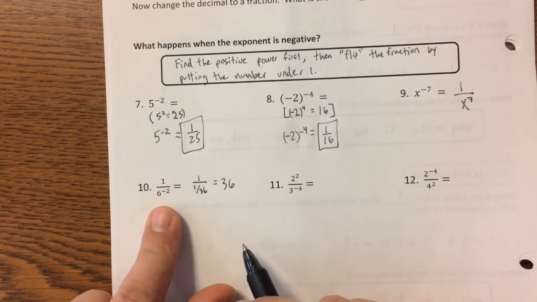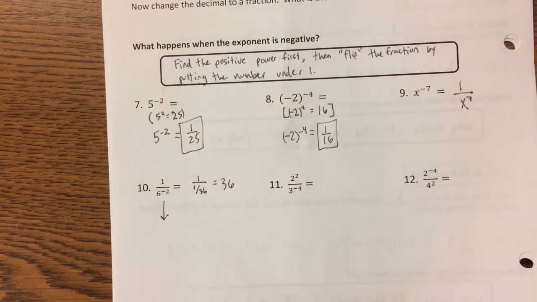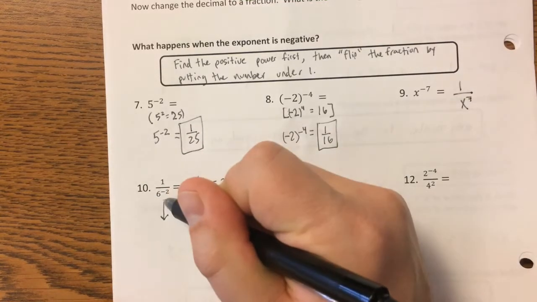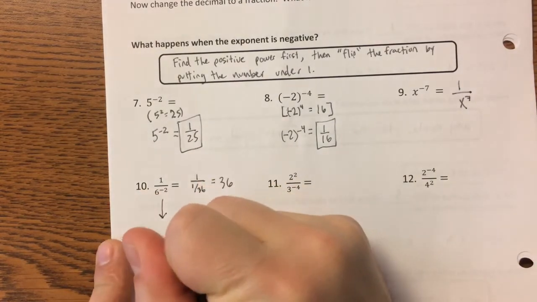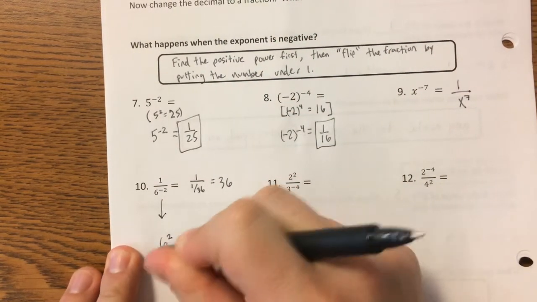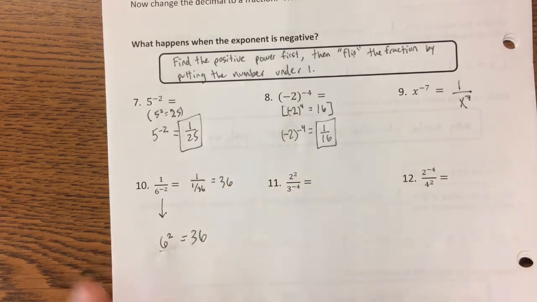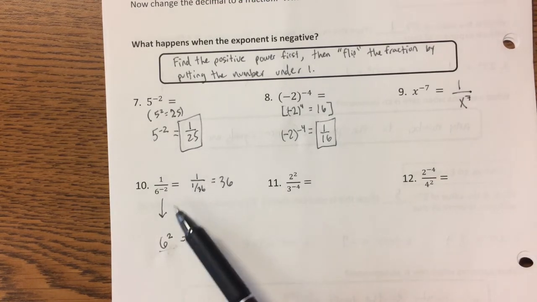Another way to think about this is if you have a negative exponent and you're trying to rewrite it using a positive exponent, all you do is take that power and move it to the other side of the fraction. So in other words, this becomes 6 squared over, and then the bottom will just be 1, so it'll just be 6 squared, which is 36. You can approach it either way. I would advise against writing fractions and fractions, and instead just change all the negative powers to positive powers and move their position in the fraction.